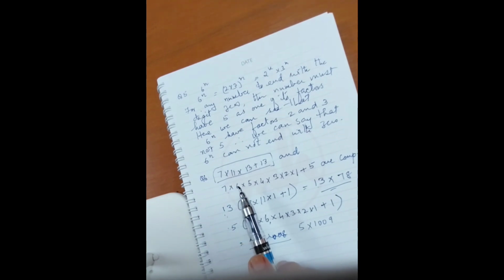Now we are moving on to question number 6. Explain why 7 into 11 into 13 plus 13 and 7 into 6 into 5 into 4 into 3 into 2 into 1 plus 5 are composite numbers. Look at the first one, 7 into 11 into 13 plus 13.